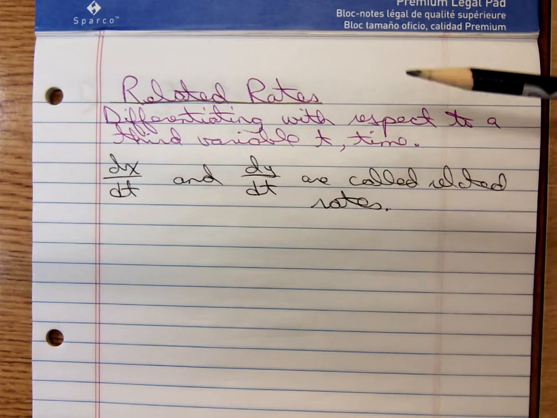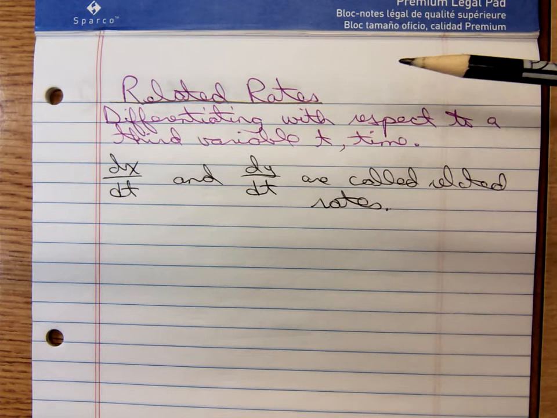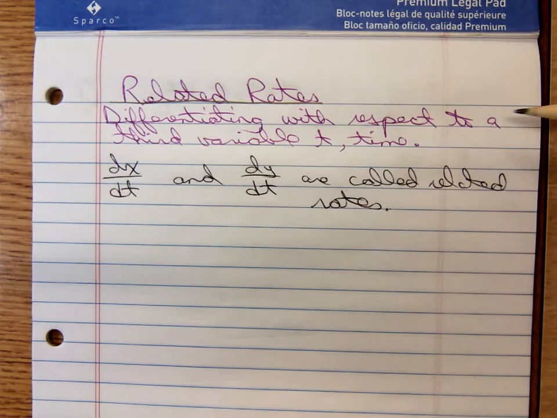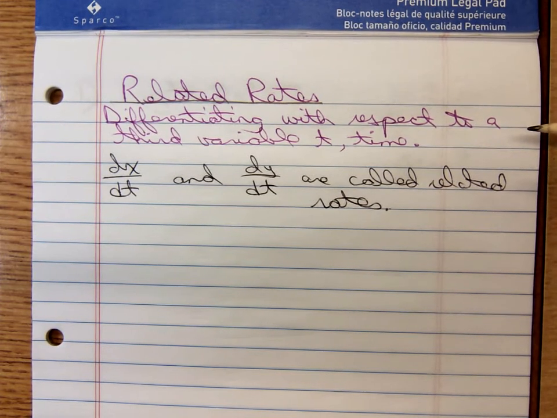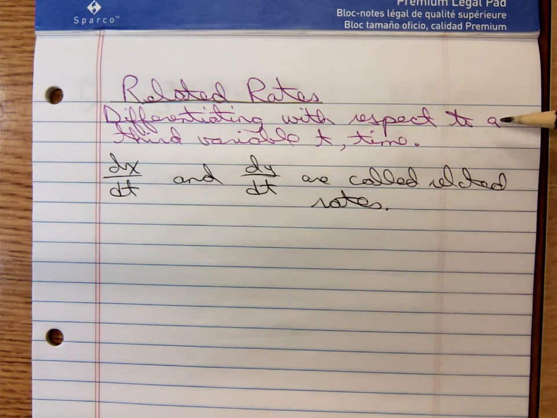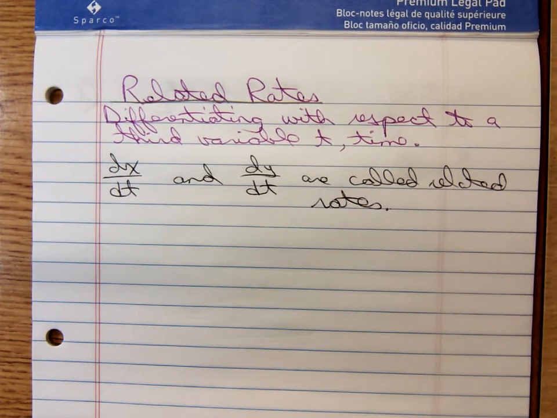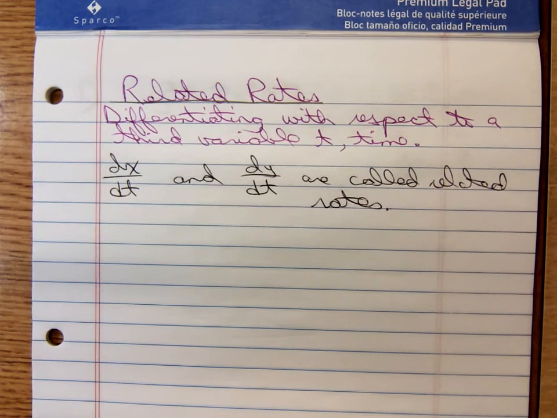Related rates address those problems where we're differentiating with respect to a third variable other than x or y. We have a third variable, t, for time. And so we're looking at the rate of change of some quantities over time, which to me are some of the most significant applications of derivatives. How is a quantity changing as time passes, what have you.